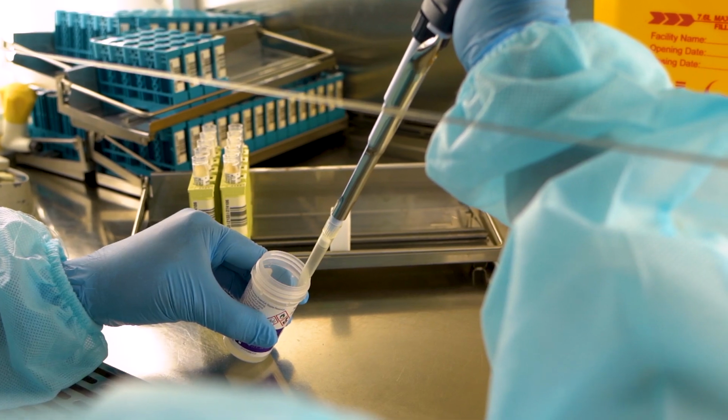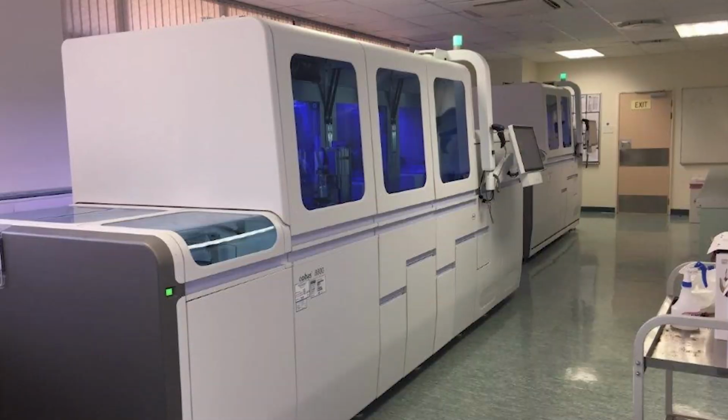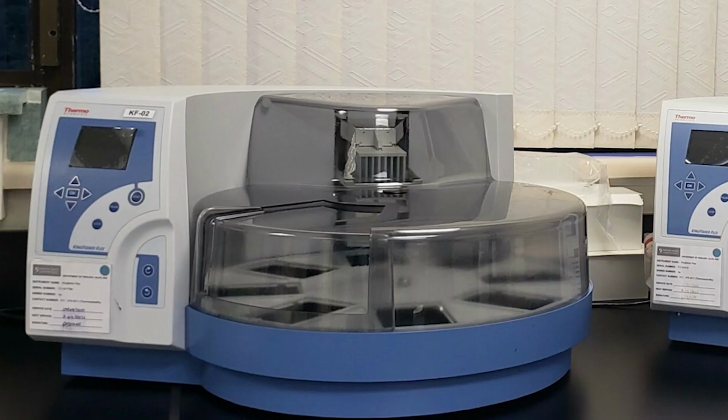I've been in the department as a registrar in training since 1998, when we were first at King Edward Hospital, and then we subsequently moved to the state-of-the-art premises at Albert Luthuli Hospital in the laboratory building on the 5th level.